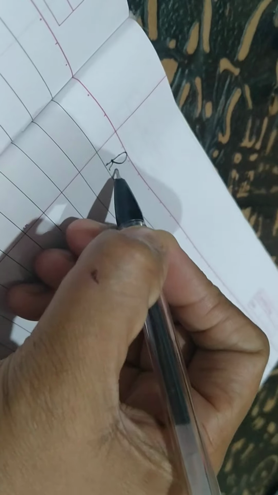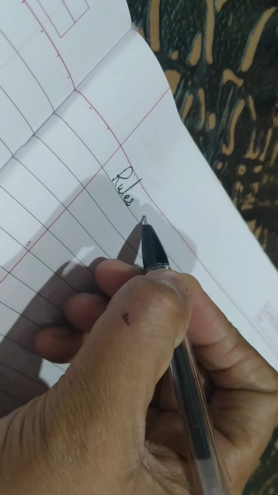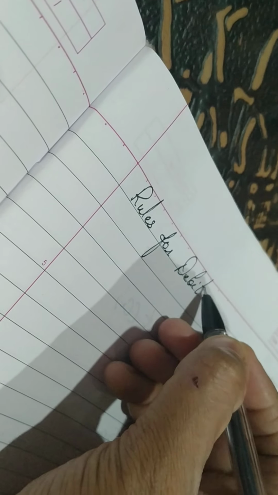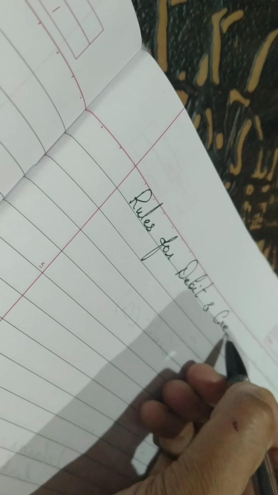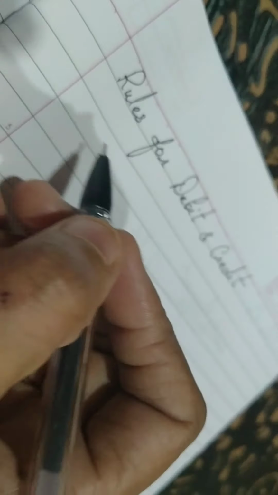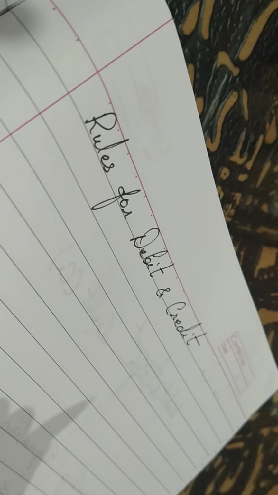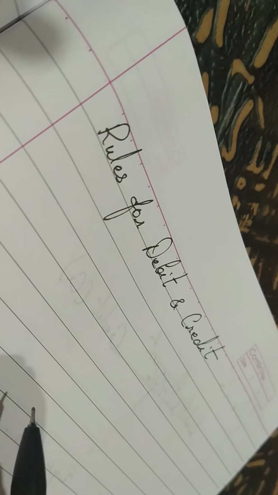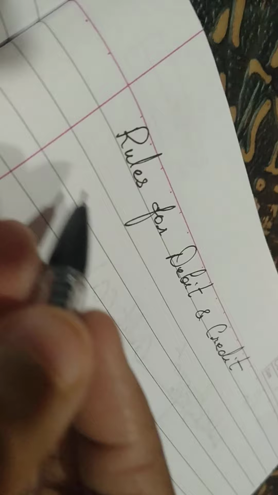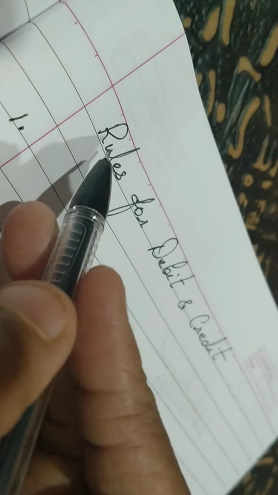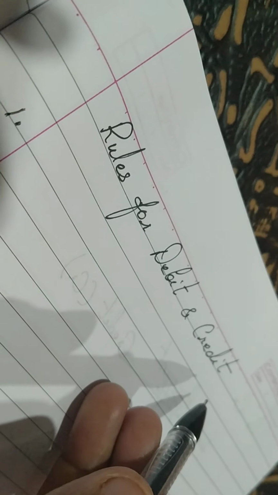Now to tell you about the rules. This is very, very important. You will all have to learn this: rules for debit and credit. If you don't learn these rules, you won't be able to write the entries. You won't be able to record the transactions in the books of accounts. You won't be able to write the journal entries. So before I proceed with my next class, you should all be ready with the rules for debit and credit.